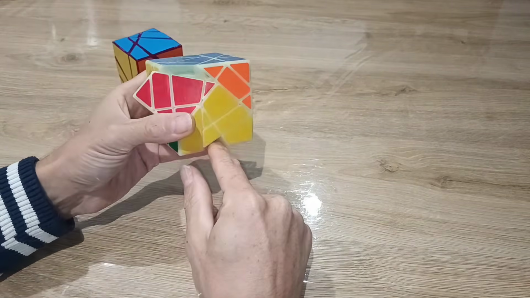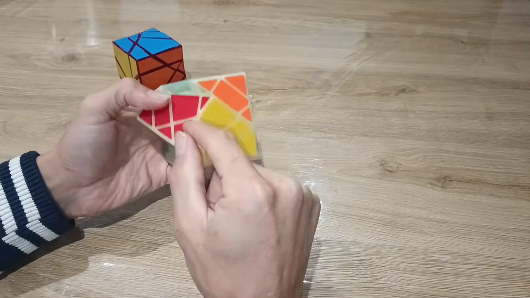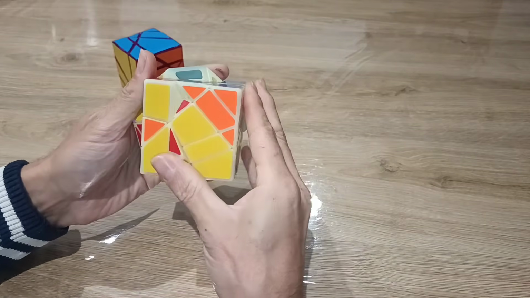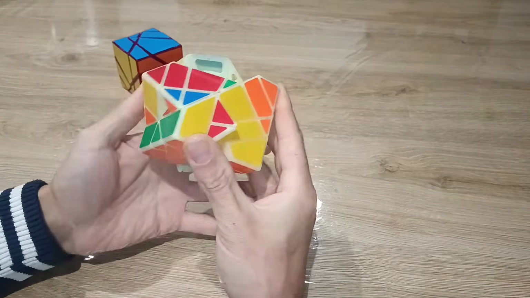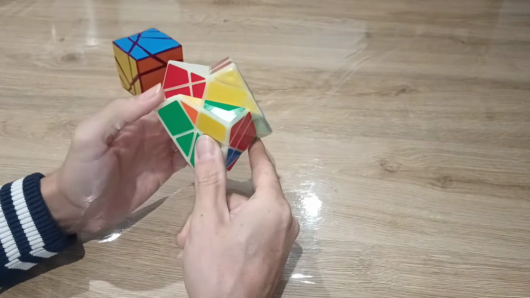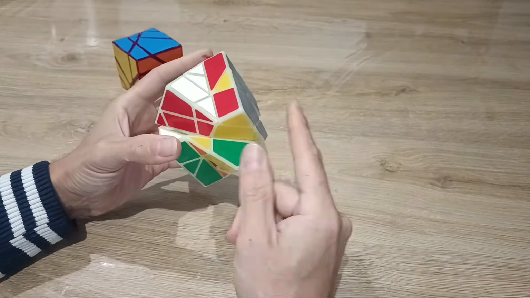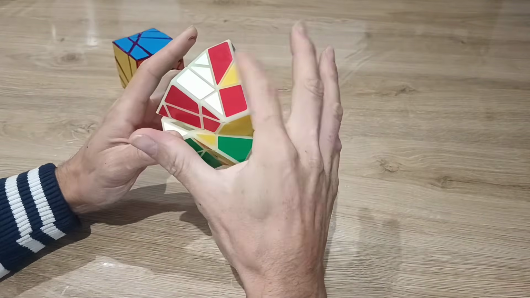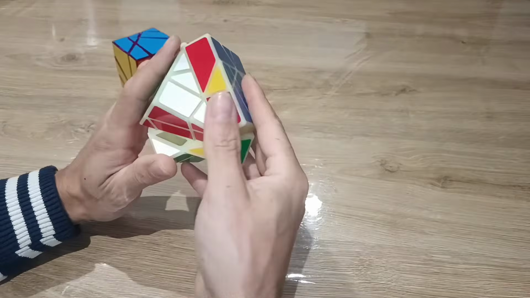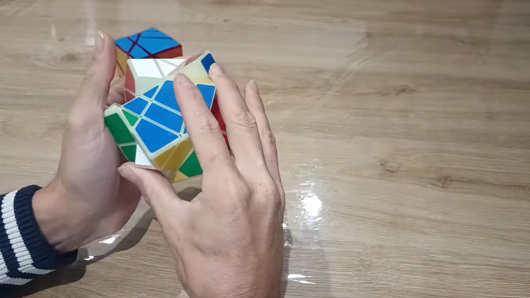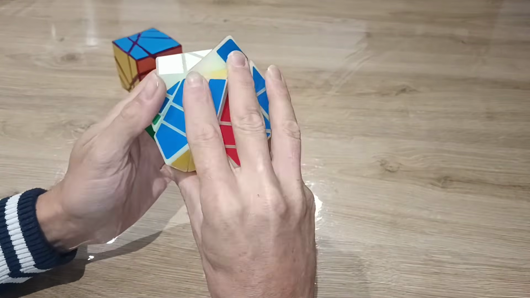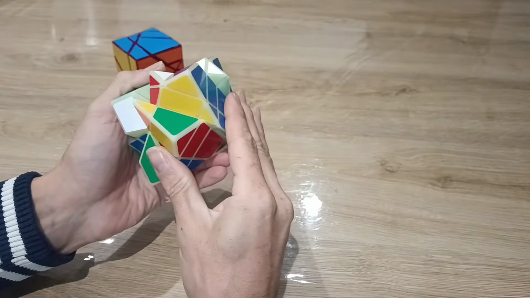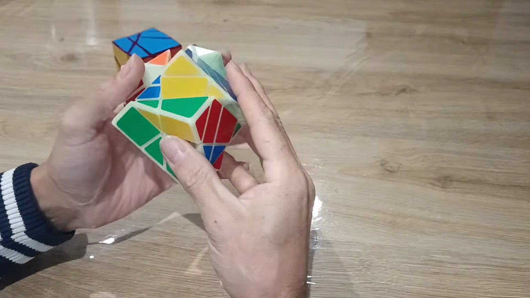I can try to swap this green. It is easy to place here. Up, up, down, down. So I have to do the up, up, down, down first before to turn back. So now I have the three pieces in this configuration. So this will solve this. So down, down, up, up. This is solved.